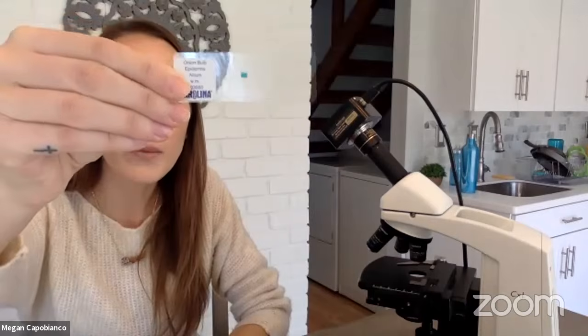And this is onion bulb epidermis. What does that mean? So that's the skin of an onion. So that would be considered a plant. So we're going to take a look at these cells under the microscope, and let's see what we're able to find. So I'm just going to start us off by placing this on the stage.